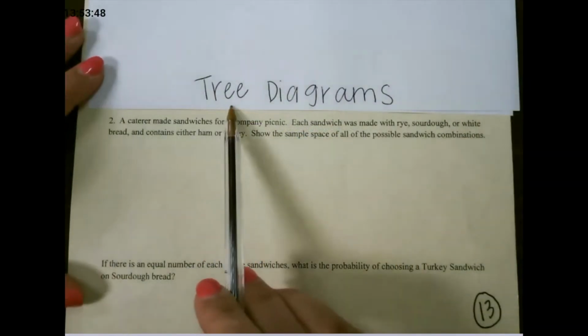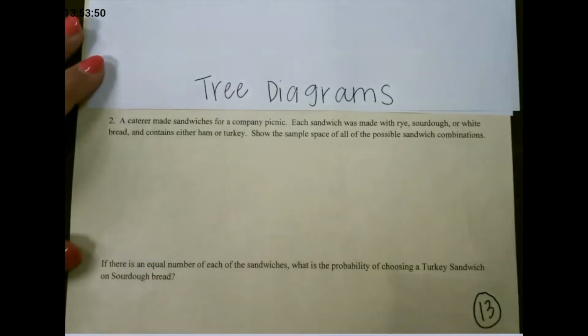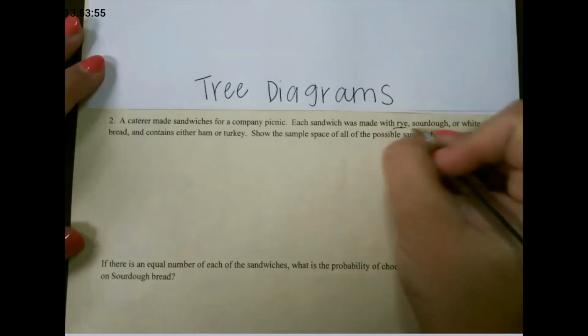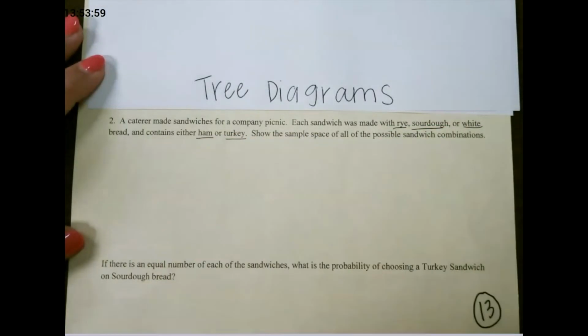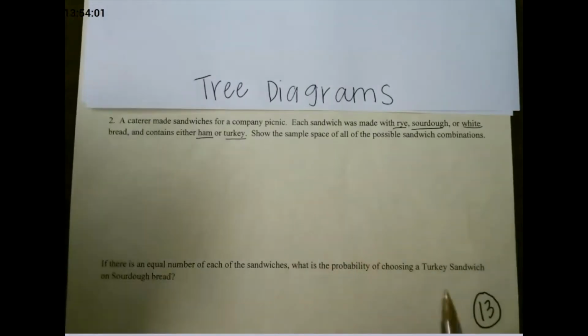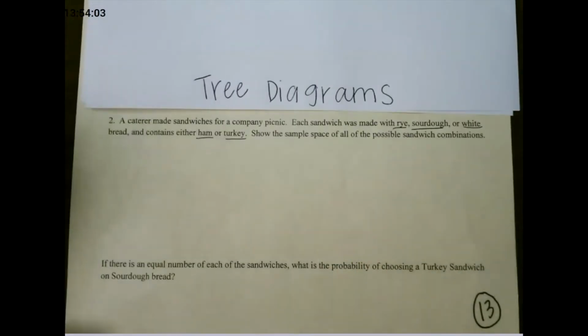Tree diagrams. A caterer made sandwiches for a company picnic. Each sandwich was made with rye, sourdough, or white bread and contains either ham or turkey. Show the sample space of all the possible sandwich combinations.